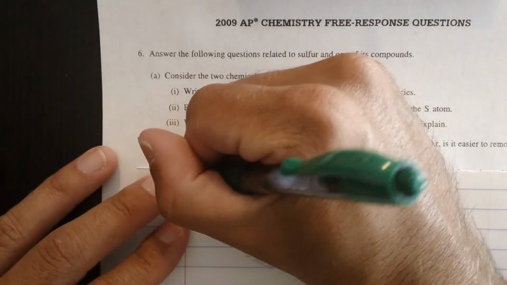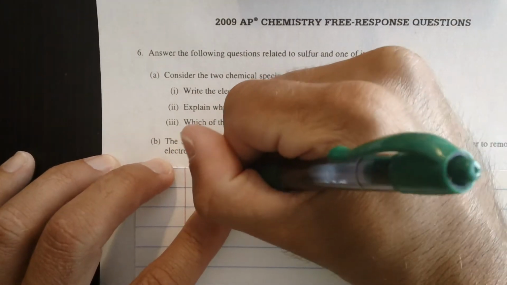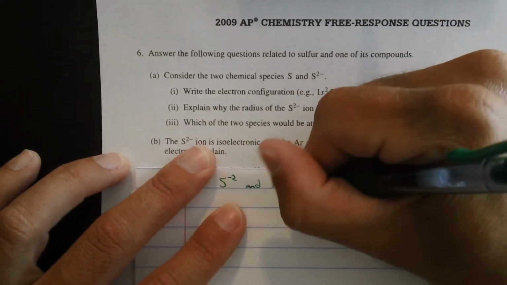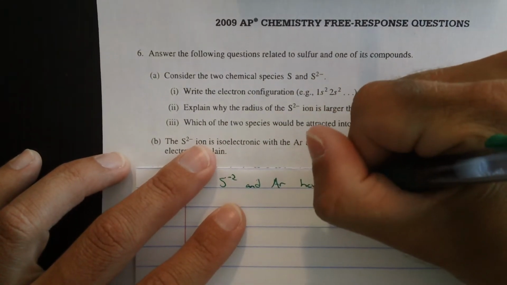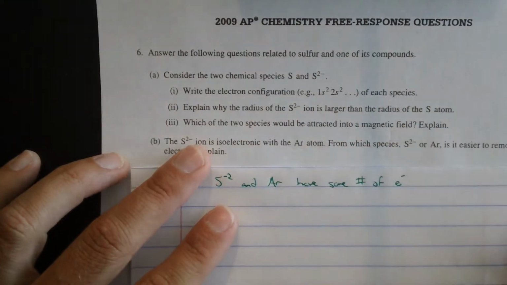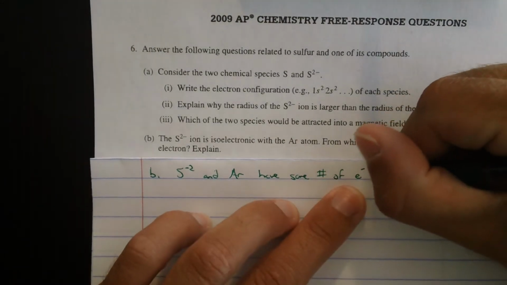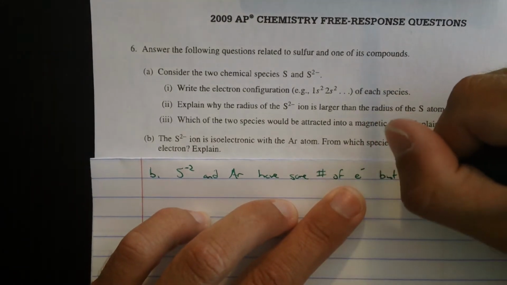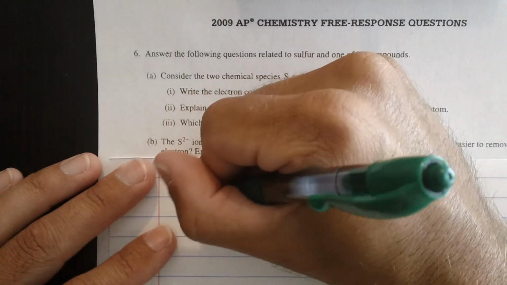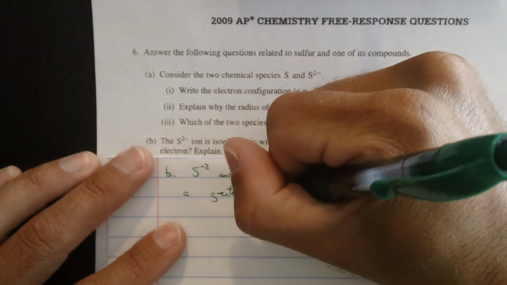So in B, if they're isoelectronic, same number of electrons, so I would write sulfide and argon have same number of electrons, but argon has a greater nuclear charge.